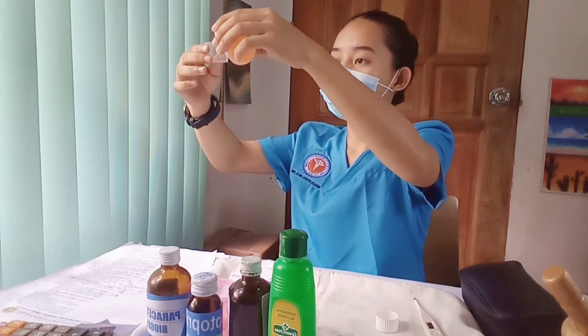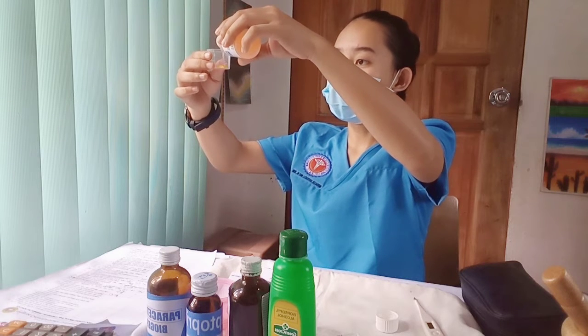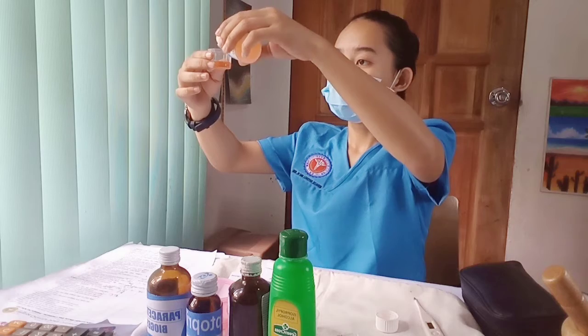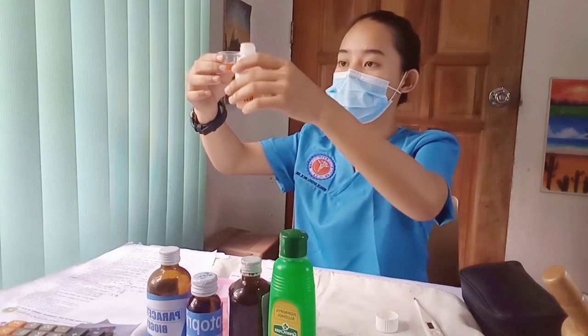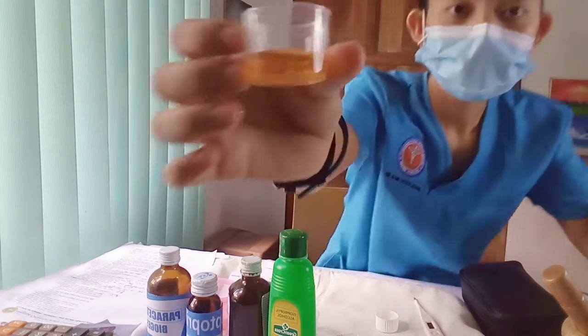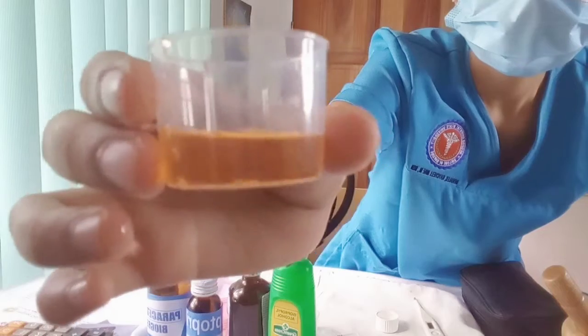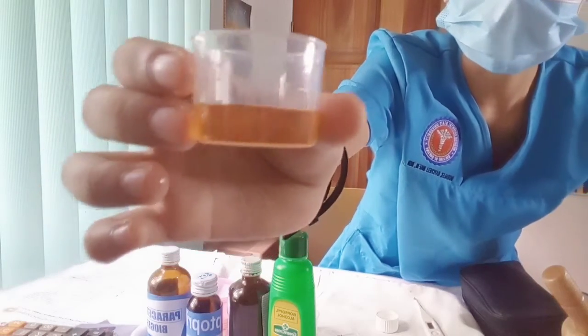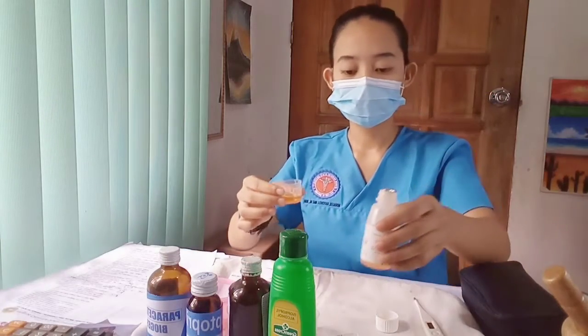Okay, so we're going to pour 5 ml. So that's 5 ml. Then we're going to cover it again.